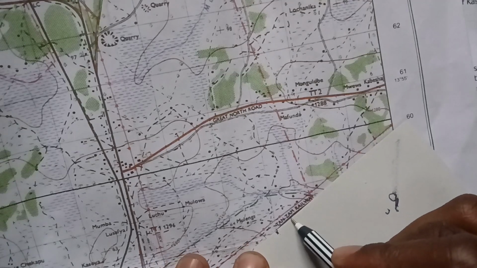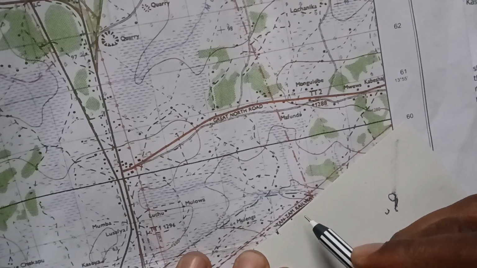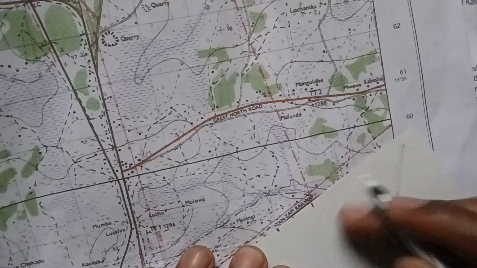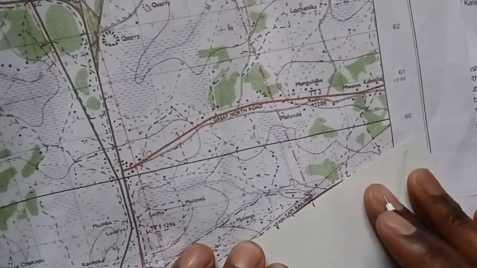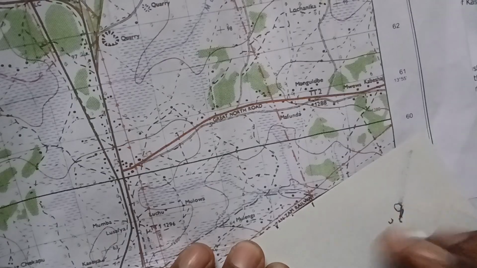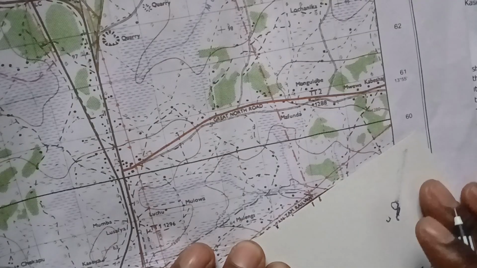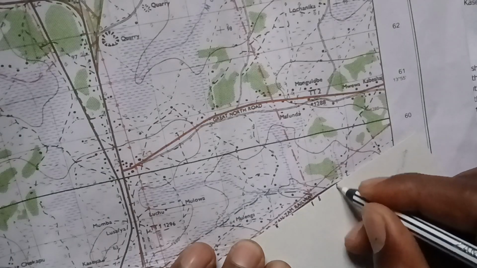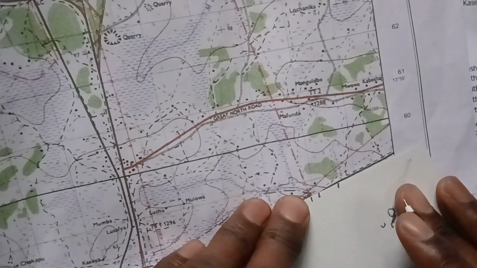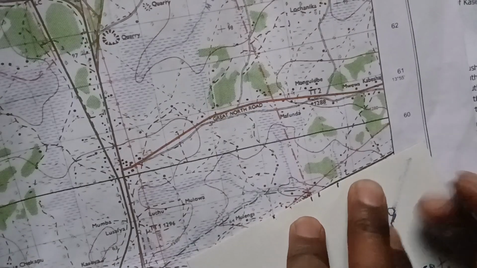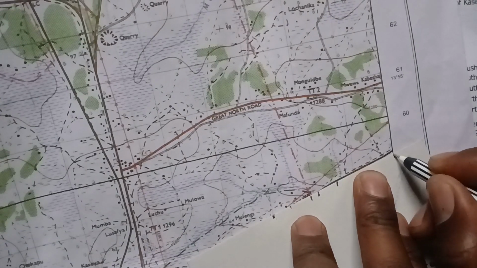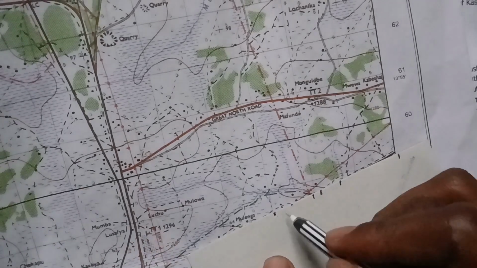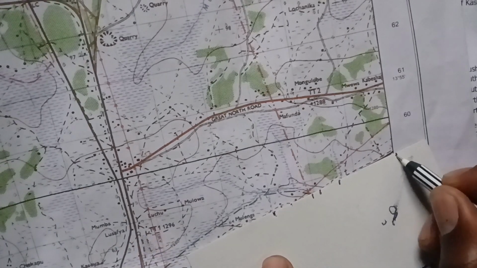As long as the line is bending, you must also be bending. The moment it bends, you bend again, and you put a dot here whenever it's bending. So the distance is from here to here.